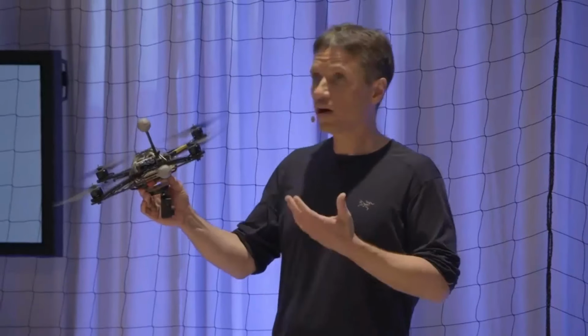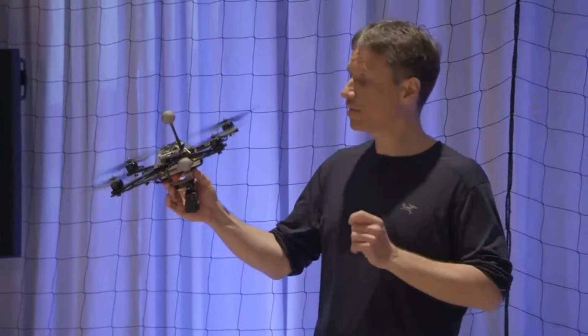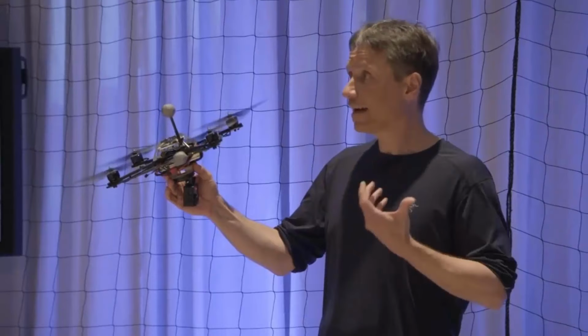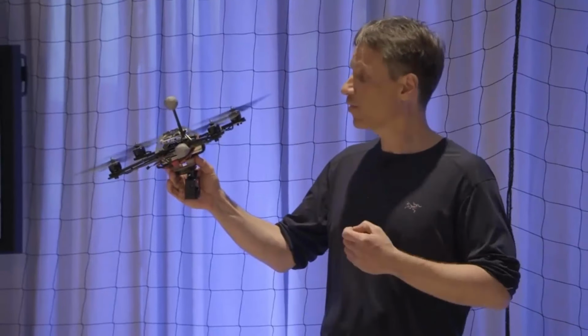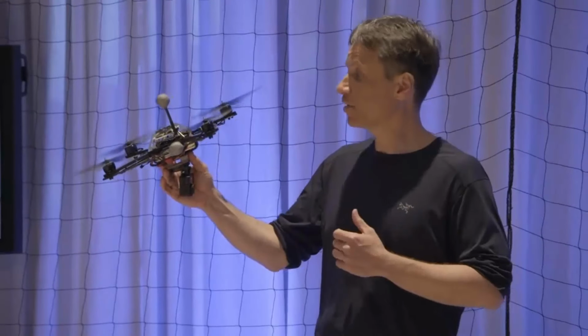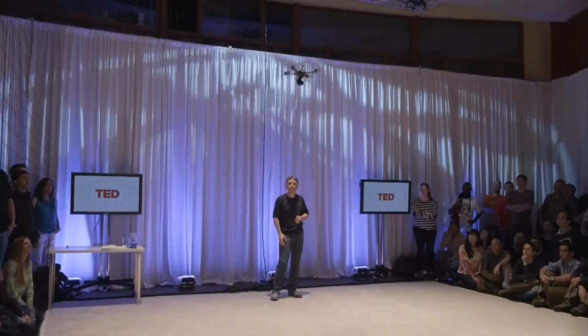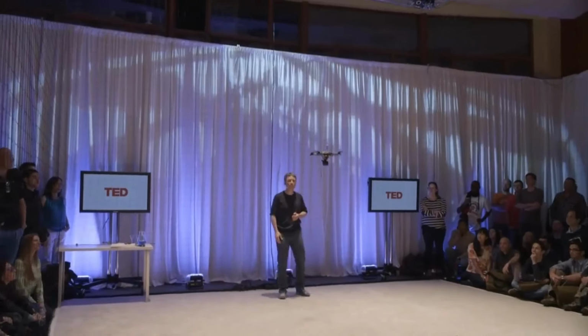Quads are extremely agile, but this agility comes at a cost. They are inherently unstable, and they need some form of automatic feedback control in order to be able to fly. So, how did it just do that?